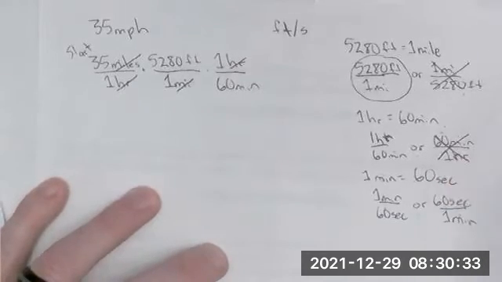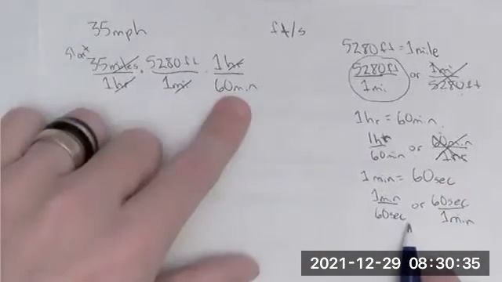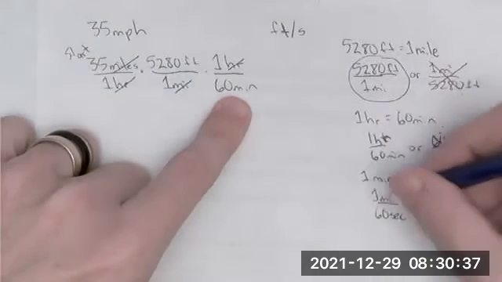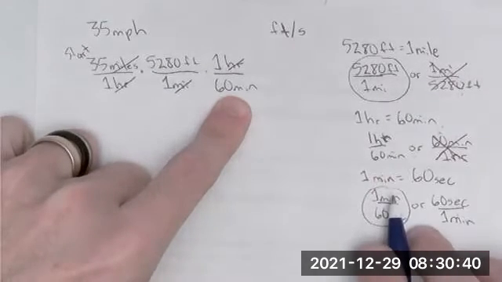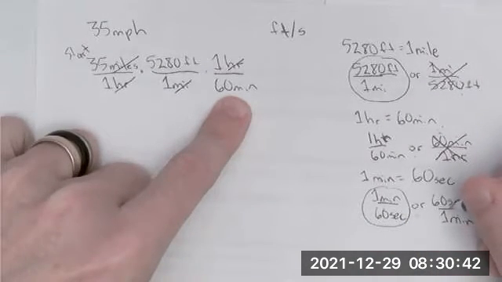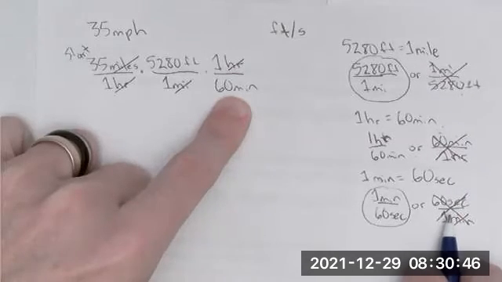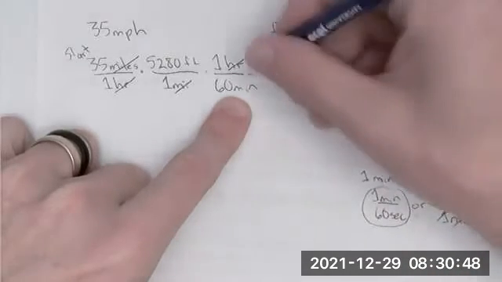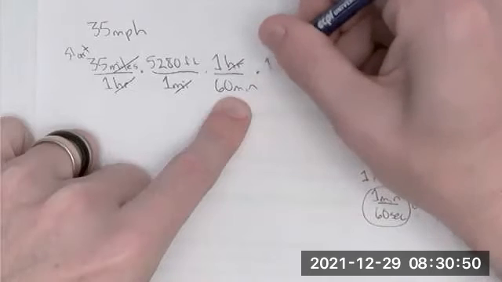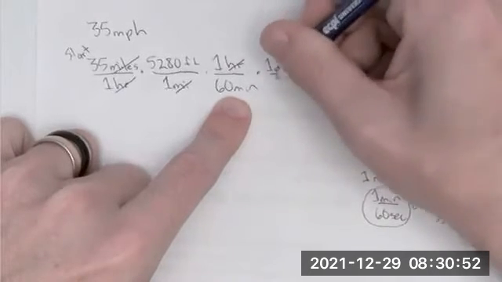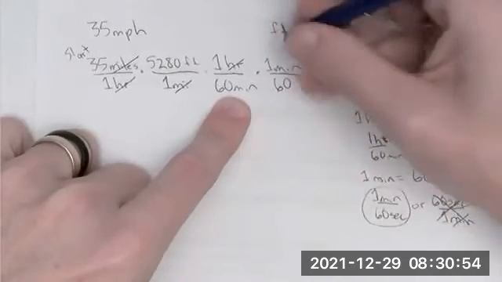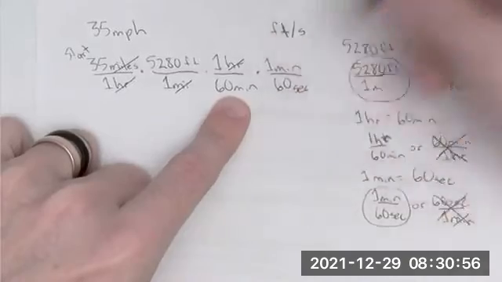And I want to look at when I convert this. Well, I have the minutes in the bottom. I'm going to select this again to be where I have the minutes in the top because I want that to cancel. And you notice the direction this is headed. While this is a correct ratio, it's not helpful for me because it doesn't cancel out my minutes. Notice I have not changed anything by multiplying by all these conversions.